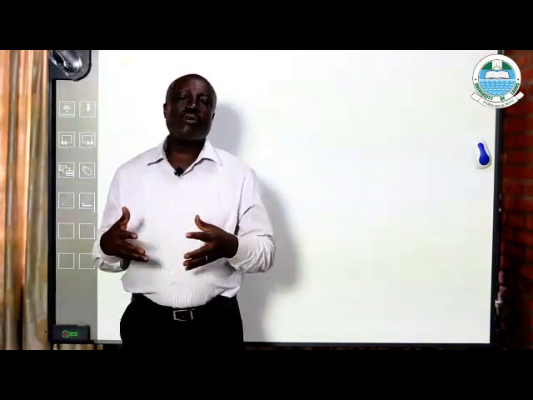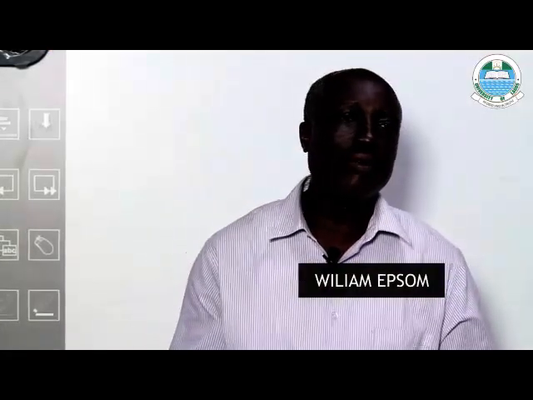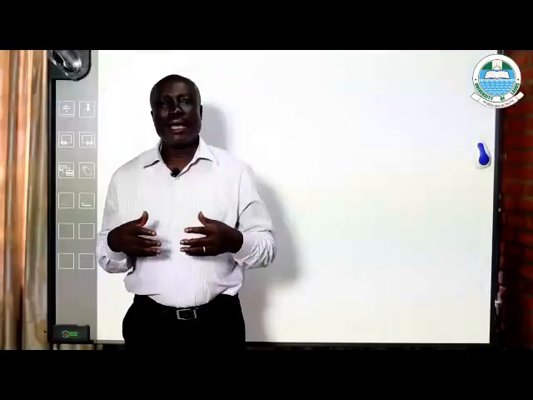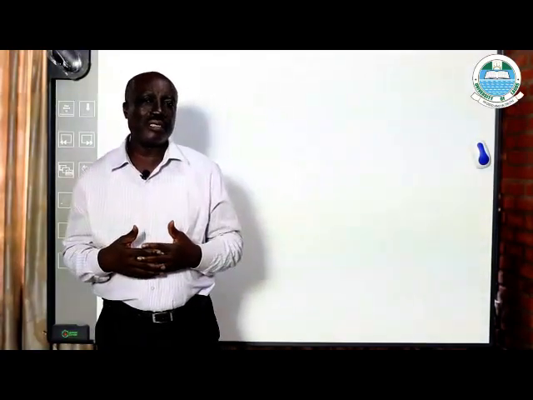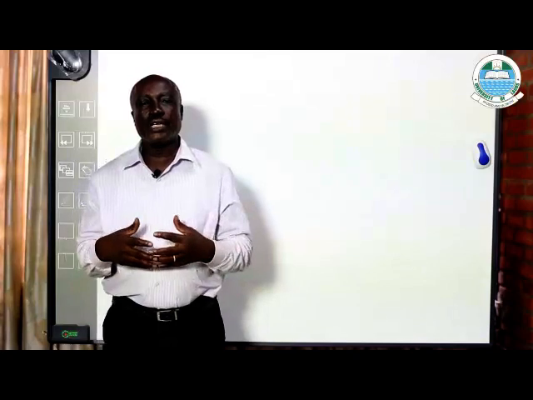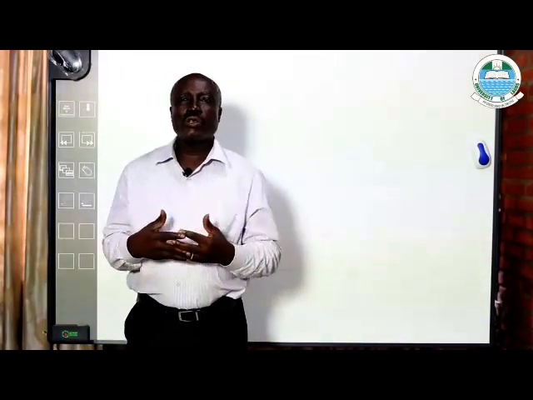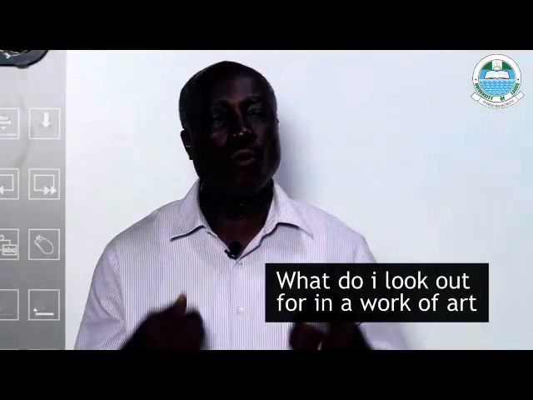Practical criticism developed along this strain and was carried on further by one of the students of I.A. Richards, known as William Empson, where he wrote a book on the Seven Ambiguities. And in discussing the Seven Ambiguities, Empson was concerned with the approaches that students will have to take when they engage a poem. So in discussing practical criticism, we must ask ourselves questions such as, what do I look out for in a work of art when I read a work of art?